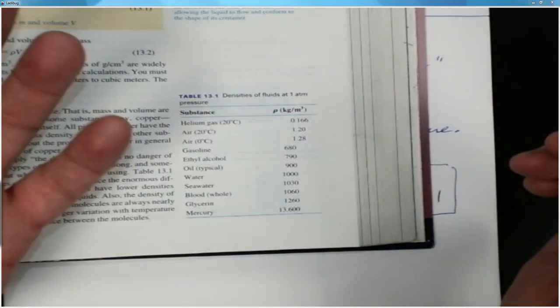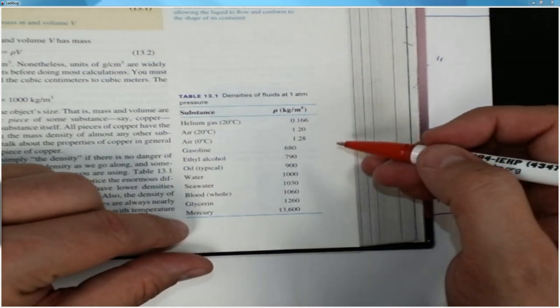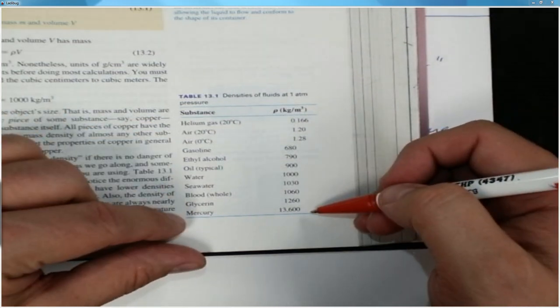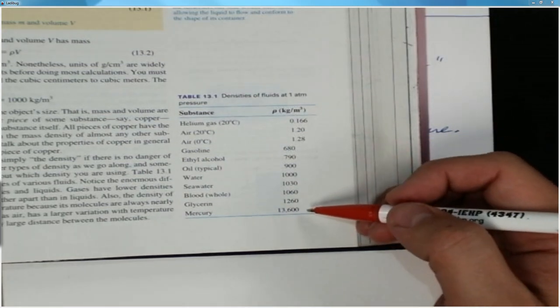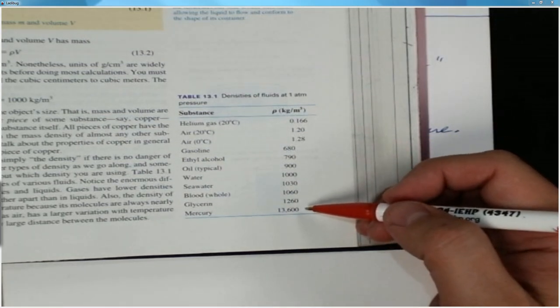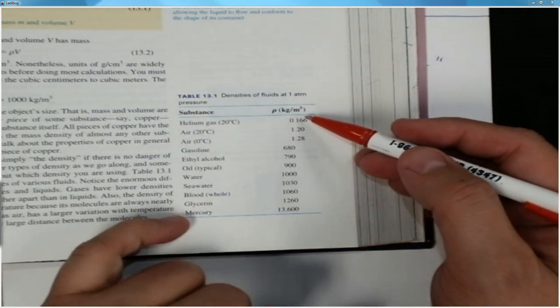Okay, and remember a kilogram is, I don't know, about the mass of a good solid apple, a big heavy apple. So an apple, think about that as like a kilogram. And there is 13,600 apples in 1 cubic meter of mercury.